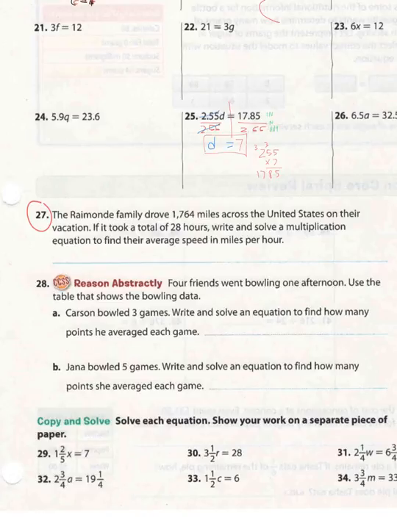Okay, so my highlighter. The family drove, so this is how much they drove, right? 1,764 miles across the U.S. on the vacation. It took a total of 28 hours. And we want to find their average speed in miles per hour. So those are the important things that we need to figure out, right? So let's see what information we have. It says they went a total of 1,764 miles, and they did it in 28 hours, right?